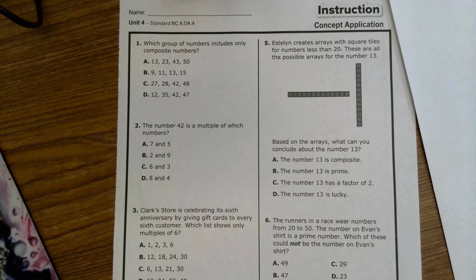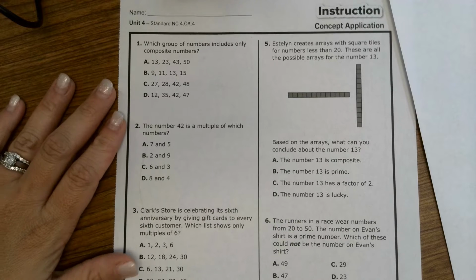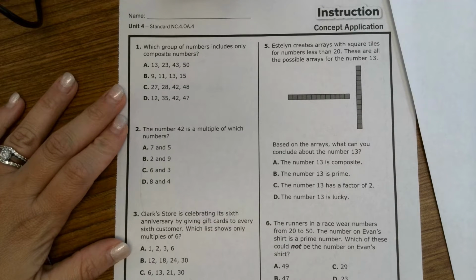You are looking at page 35 in your ThinkUp books, Unit 4, Concept Application. We are going to go over this together. Throughout this video, you are going to be putting your answers on the video, and it will check you that way, okay? So make sure you're following along with me. This unit discusses factors and multiples in prime and composite.